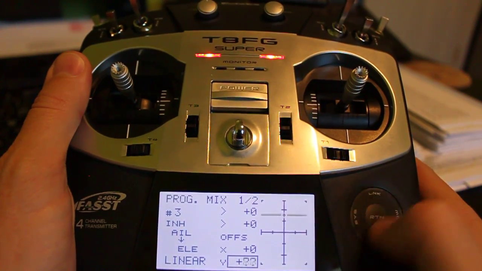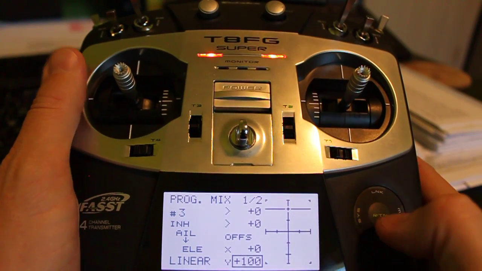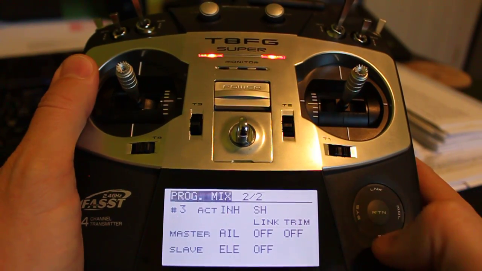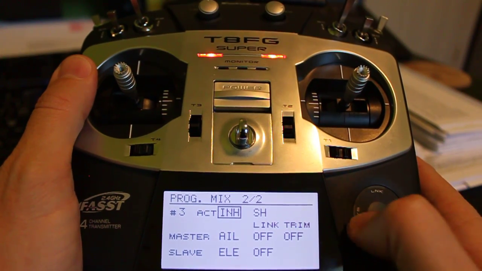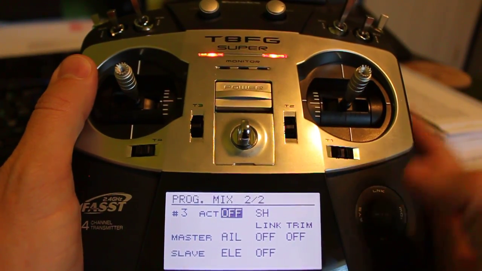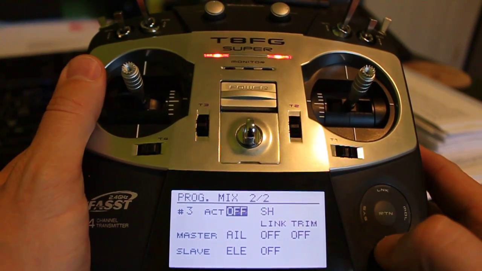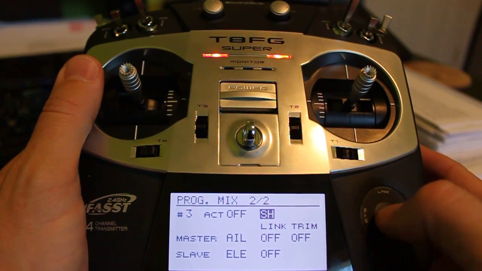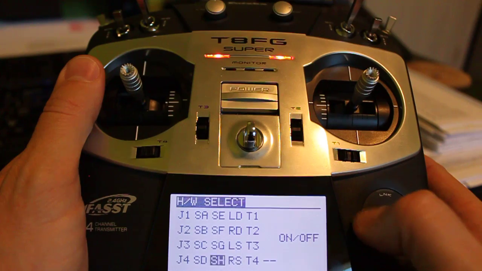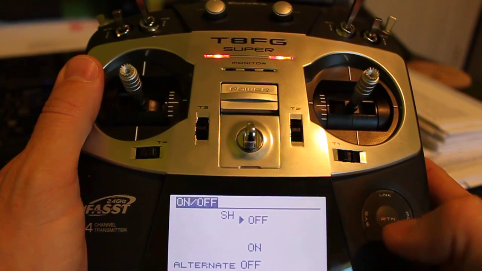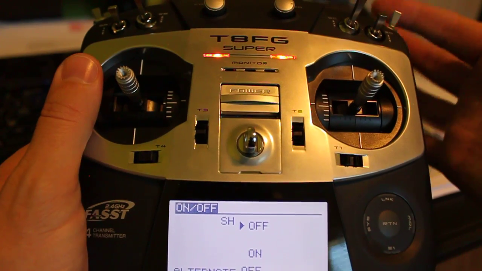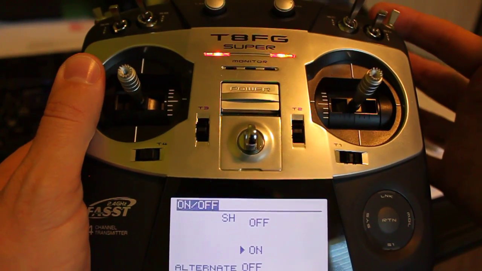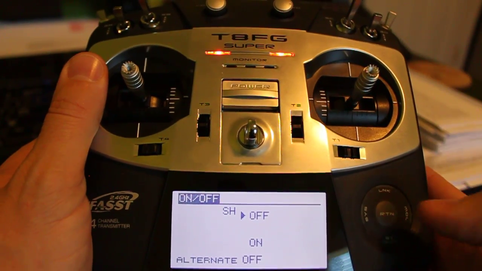So we just take that all the way up, select that, go to page 2, inhibit it, or it's already inhibited, we're going to activate it. It's already set to SH just because I had it there earlier, but again, you need to go in there, make sure it's on the right switch, and then make sure it's right now. The off position is when you let go, it's a spring-loaded momentary switch. The on position is when it's selected, so that's good.